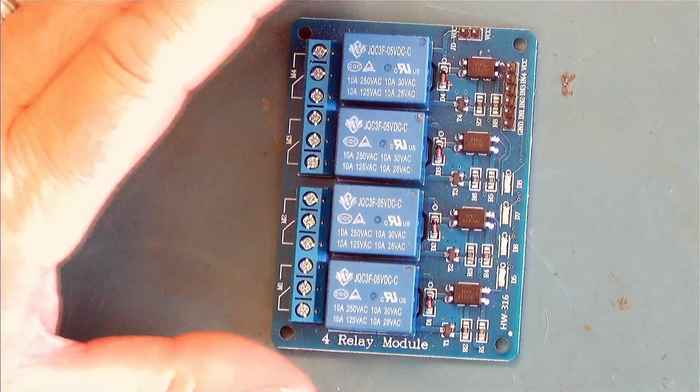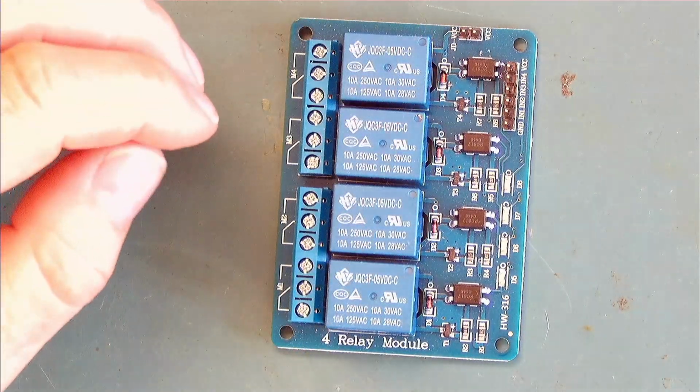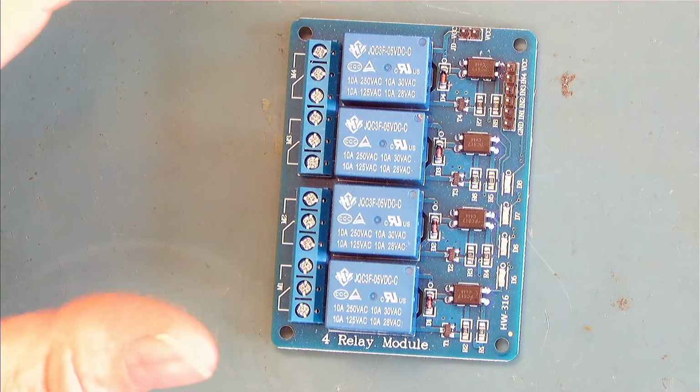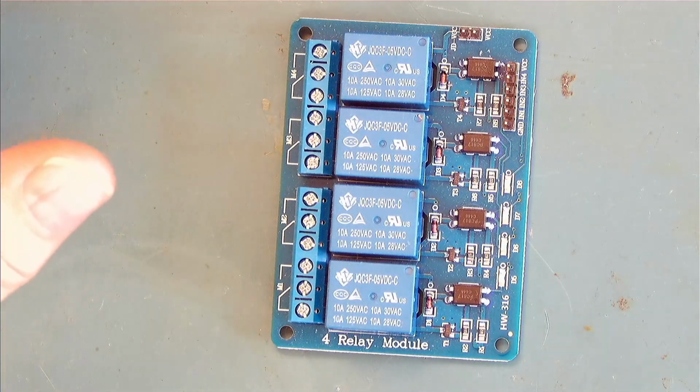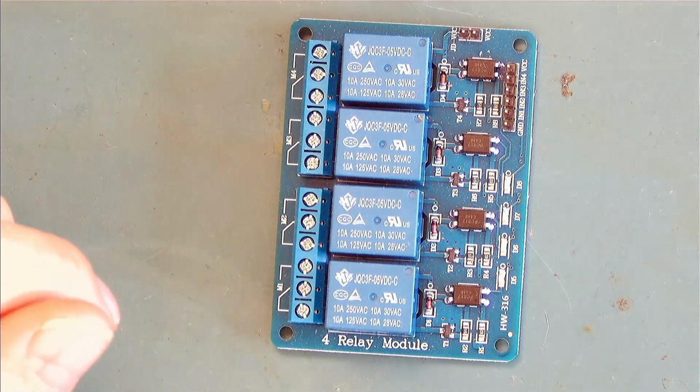Again, this will be quite ideal for what I need for switching my resistances in and out for the current meter. So I think I've found a lot of the items that I actually need to be able to build something. So I'm going to go away now with some of these items and see what I can come up with.